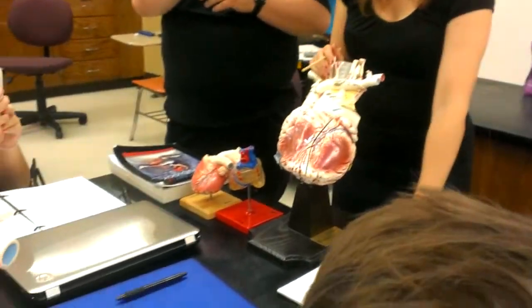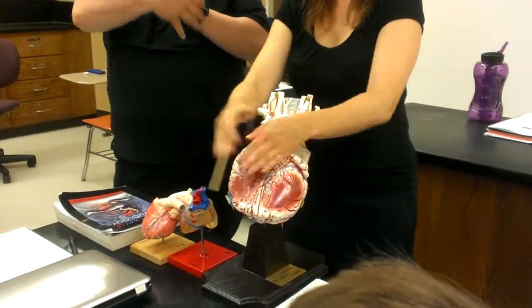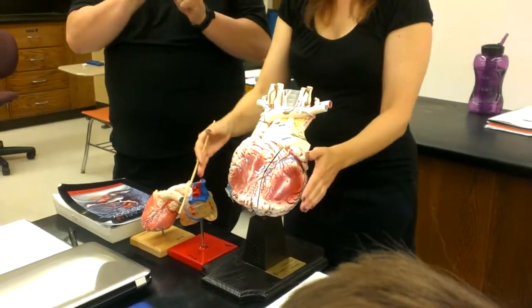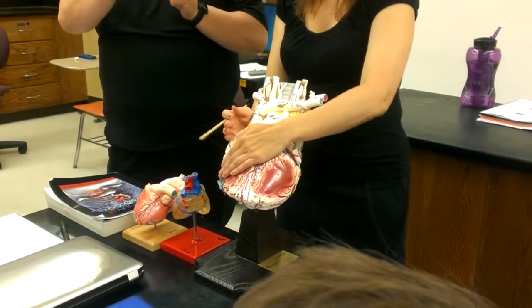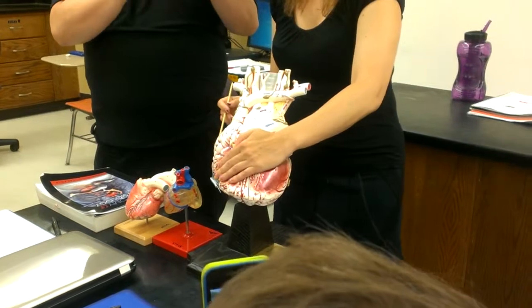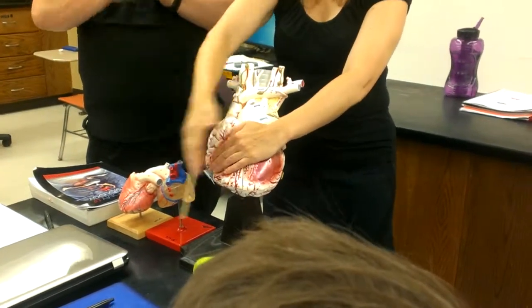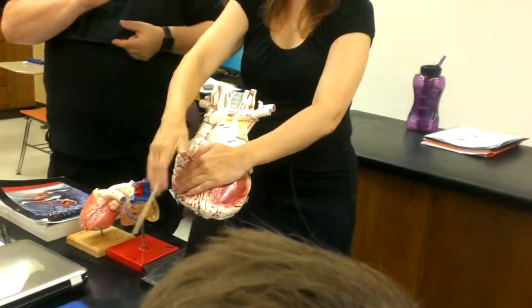Pericardial sac. That is the outer membrane that surrounds the heart. The epicardium, or the visceral pericardium, would be the inner membrane that surrounds the heart. So you have the epicardium right on top of the heart, and the pericardium, or the parietal pericardium, or pericardial sac, just outside of it.